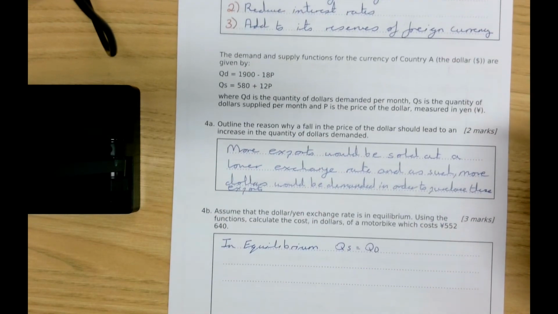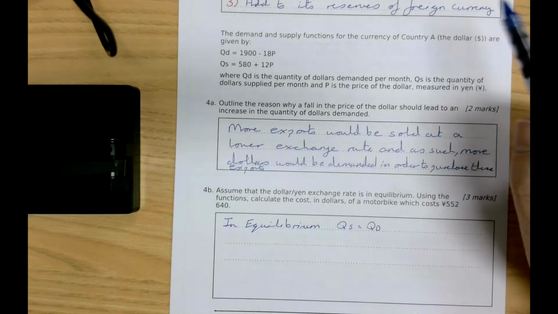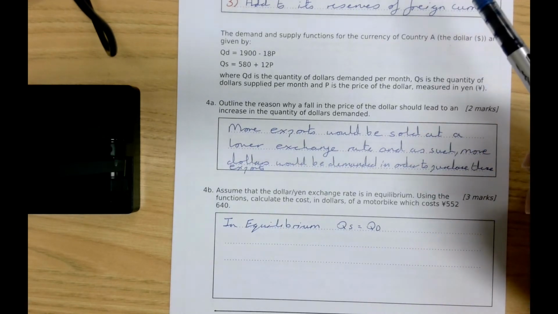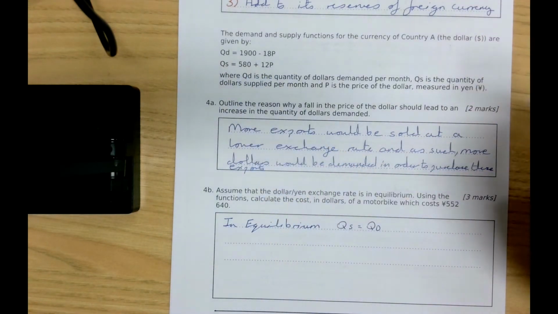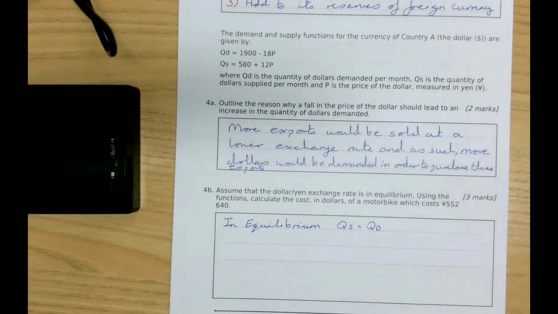Now, the demand and supply functions for the currency of country A, the dollar, are given by QD equals that, QS equals that, where QD is the quantity of dollars demanded per month, QS the quantity of dollars supplied per month, and P is the price of the dollar measured in yen. Question 4A: outline the reason why a fall in the price of the dollar should lead to an increase in the quantity demanded of dollars. It's simple. More exports will be sold at a lower exchange rate, and as such, more dollars would be demanded in order to purchase these exports. It's just a movement along the demand curve.